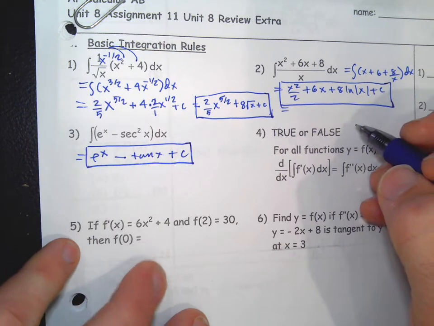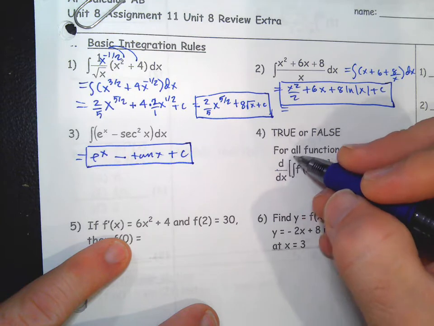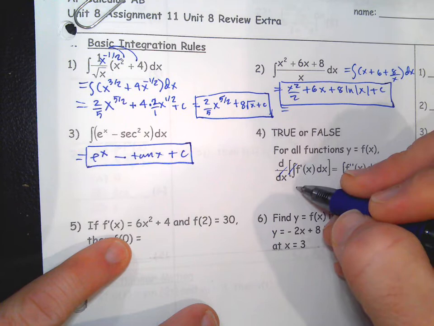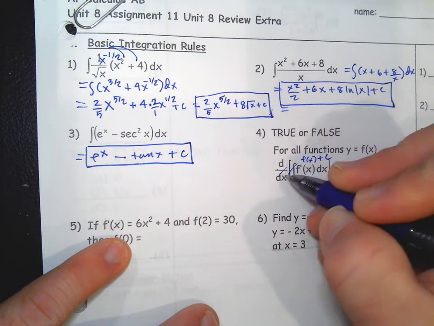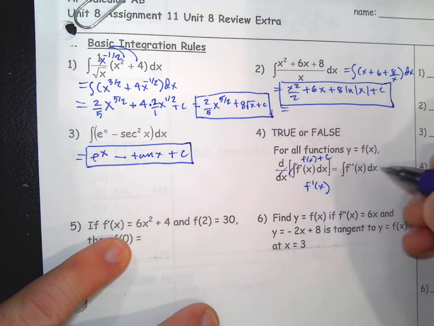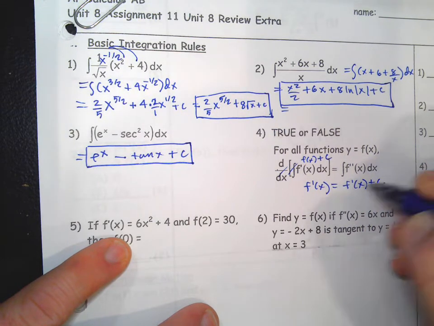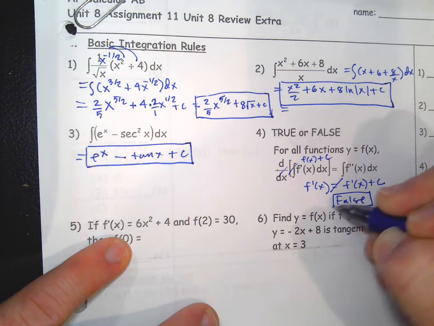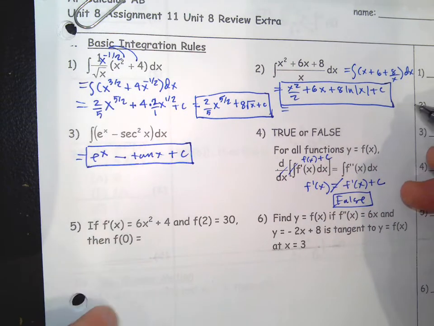True, false. So this is kind of interesting. If you take the derivative of the integral, they undo each other, right? And then you just get f. But really, if you integrate this, you get f of x plus c, and you take the derivative of that, you're going to get f prime, right? This one, if you integrate this one, you're going to get f prime plus c though. So these are not equal. This is actually false. It's almost, but this one has an extra plus c. That one had a c, but you took the derivative afterwards, so c was just a number, and its derivative is just 0.